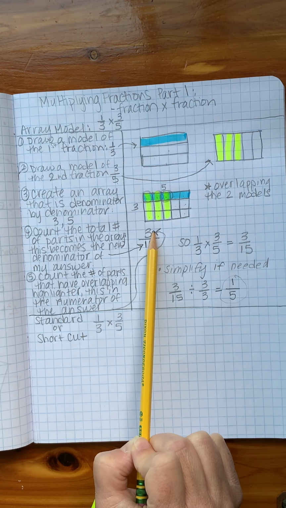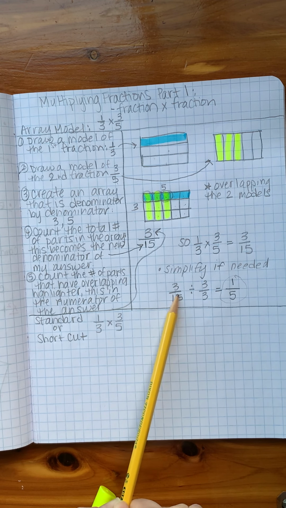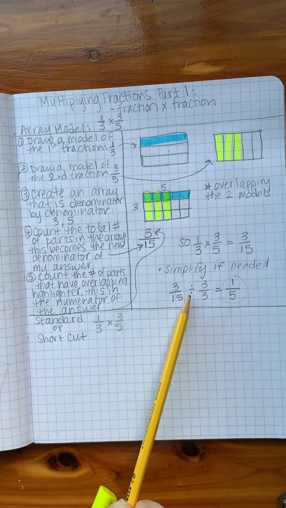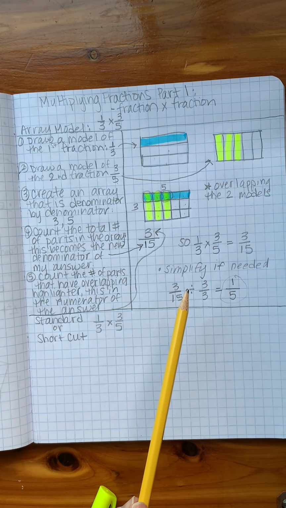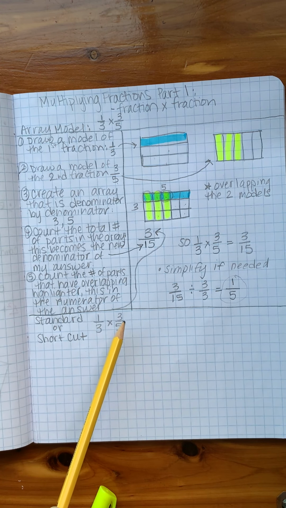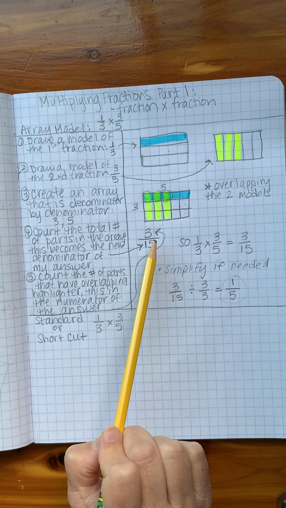That becomes the product to our fraction times a fraction multiplication problem. And then of course we went through the reducing process using the greatest common factor for the two numbers. Hopefully, if this doesn't make sense, you can practice it a few times, and then hopefully it will make more sense.